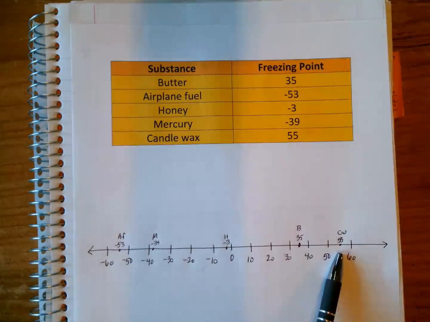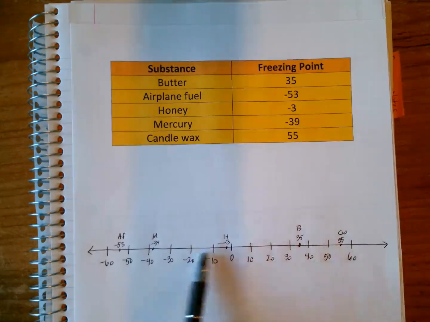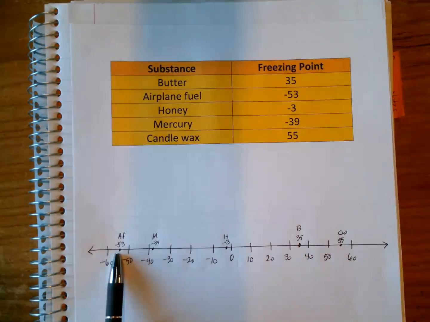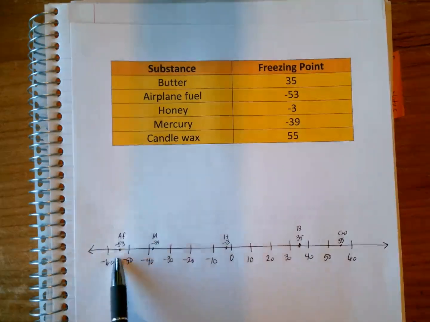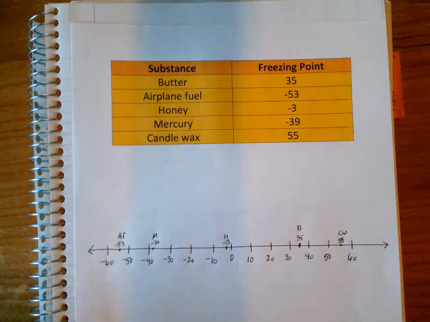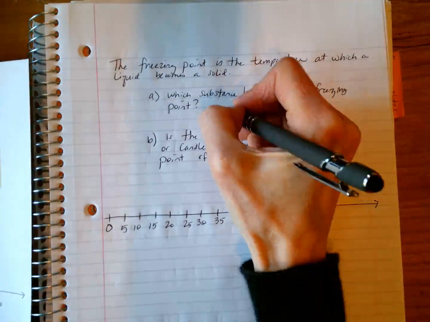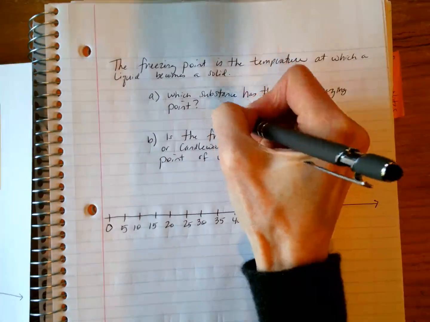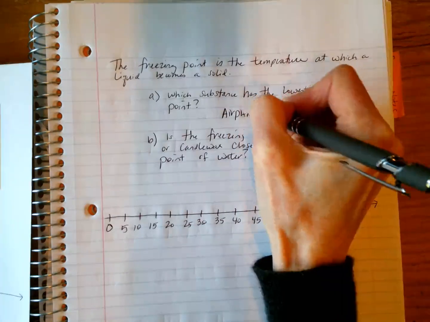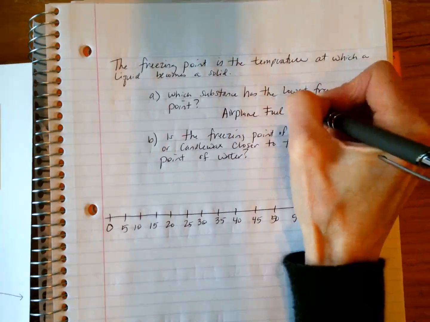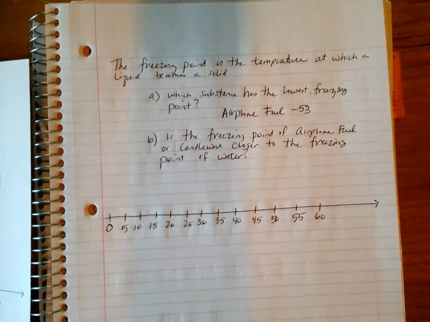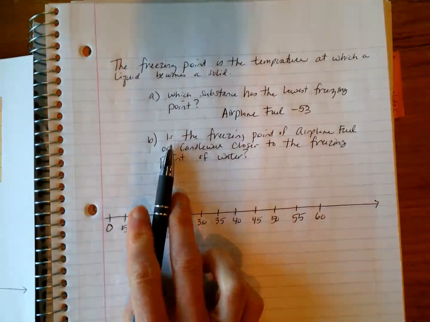55 degrees Fahrenheit is not very cold, so it's certainly not going to be candle wax. That's well above freezing. But as we go to the left and get into these negatives, we are going to see that airplane fuel has the lowest freezing point temperature at a -53. So we'll put airplane fuel at -53.